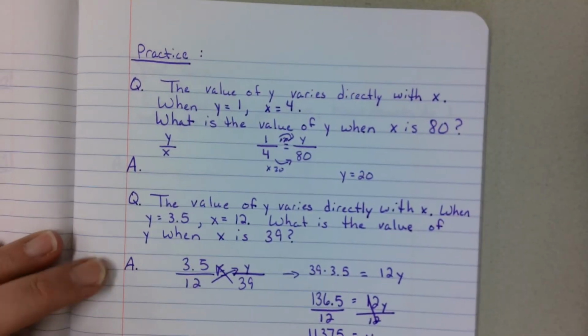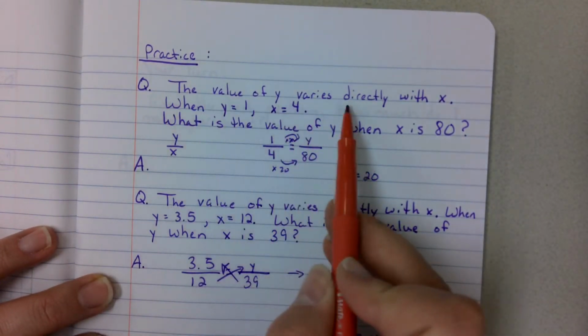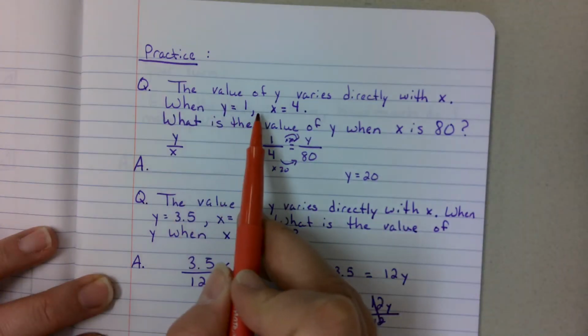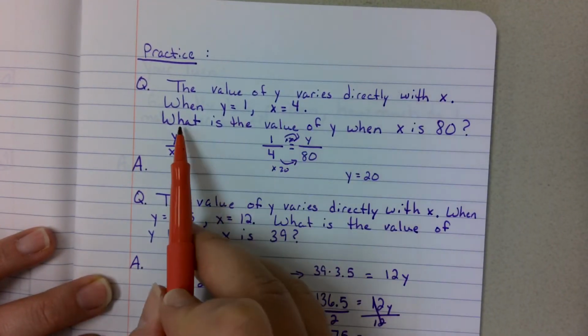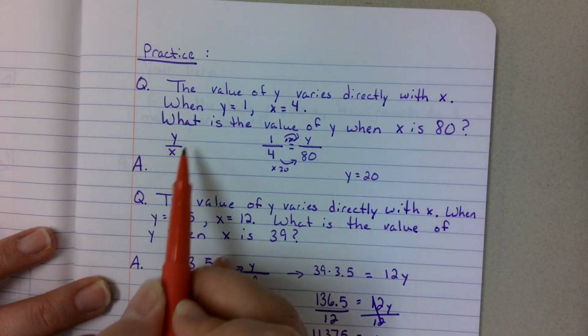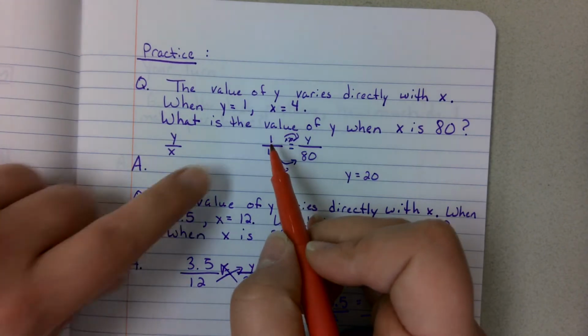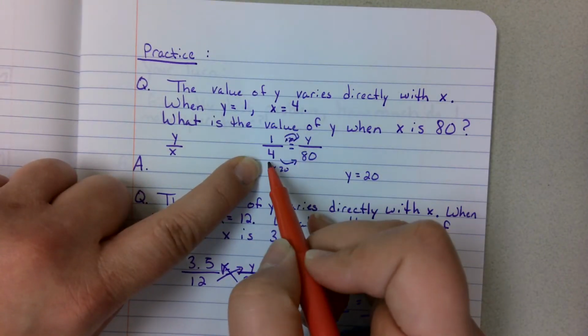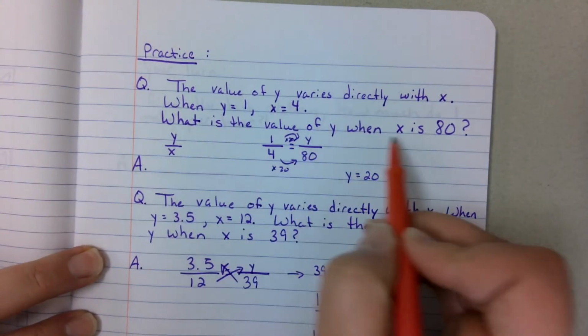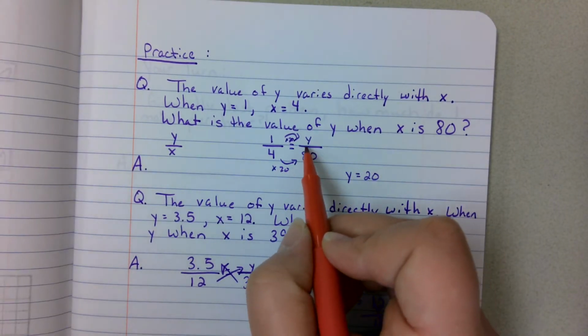Here's some practice problems. The first one says the value of y varies directly with x. When y equals 1 and x equals 4, what is the value of y when x equals 80? So I'm taking my y over x, and I'm putting in the y and the x values that I know, so 1 over 4, and then I'm setting it equal to y over 80, since I know x is 80, but I don't know y.